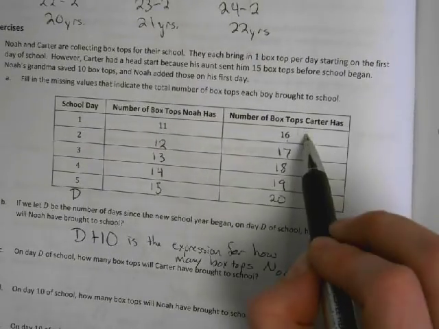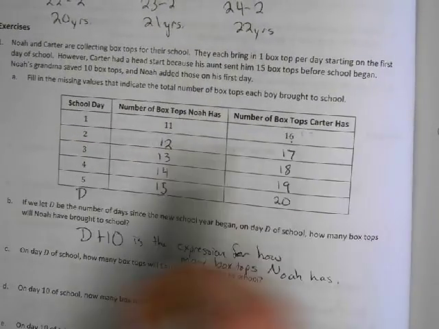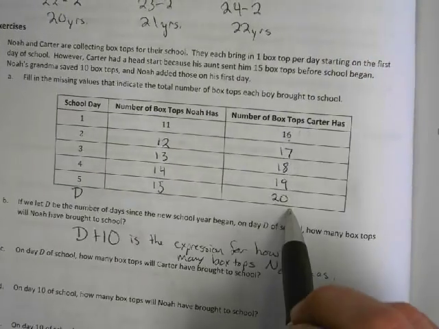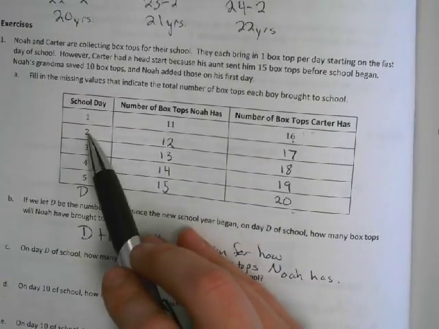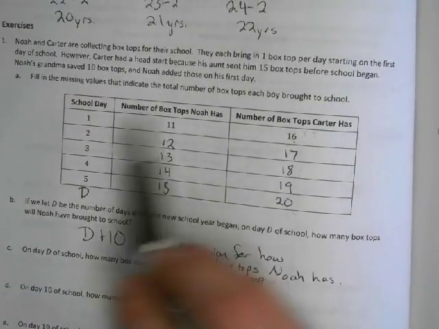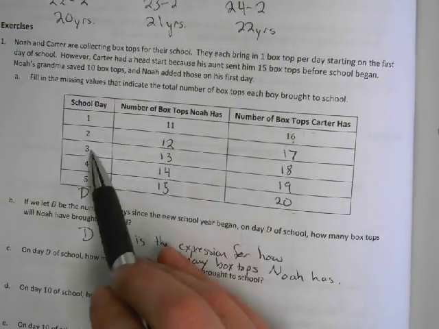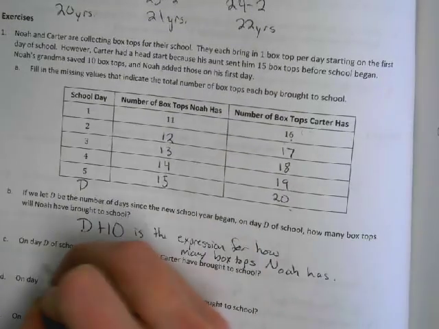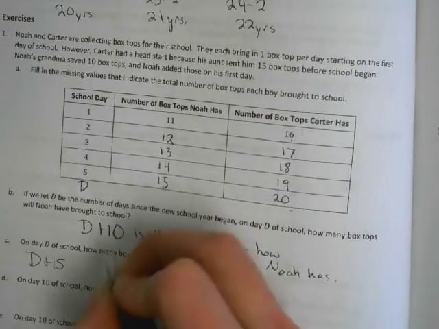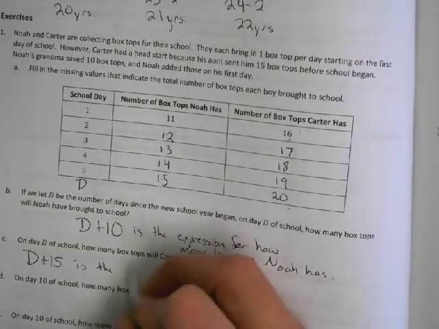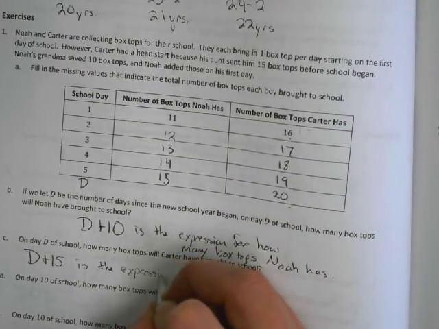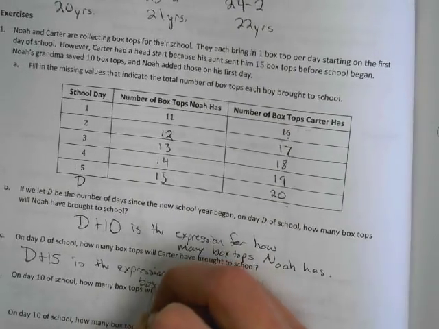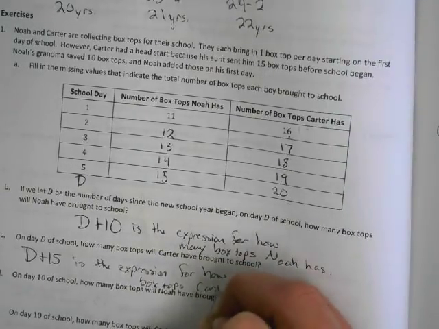Now down here it says on day D of school, how many box tops will Carter have? So now I need to go to Carter's side. I'm going from a 1 to a 16, a 2 to a 17, a 3 to an 18, a 4 to a 19, and 5 to 20. And so I'm actually adding 15. So 15 plus 1 gives me 16. 15 plus 2 is 17. 15 plus 3 is 18. 15 plus 4 is 19, and so on. And so for Carter, I take my day plus 15 is the expression for how many box tops Carter brought to school.